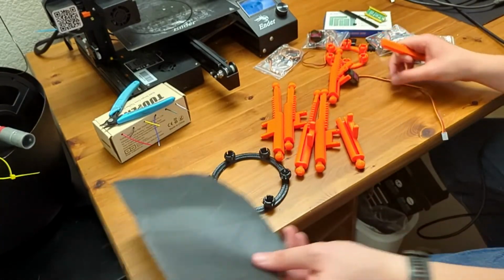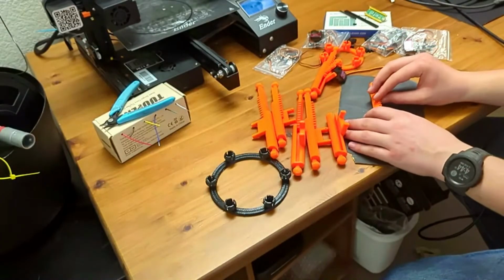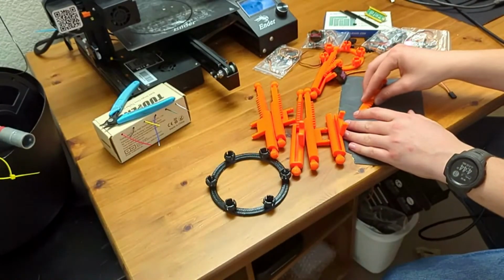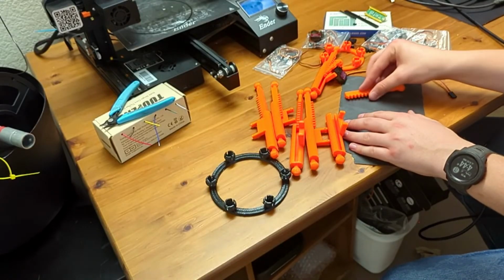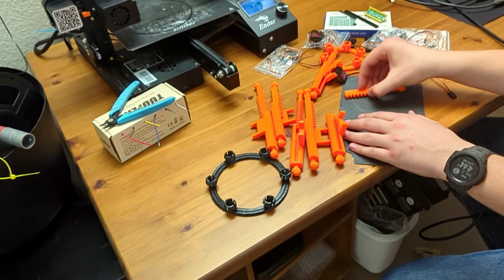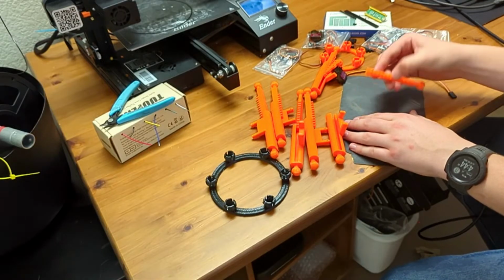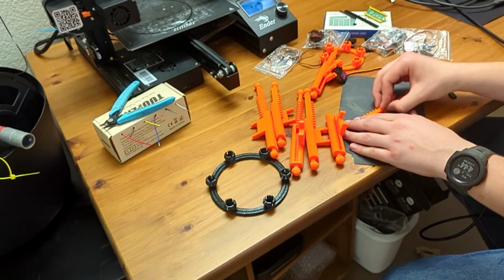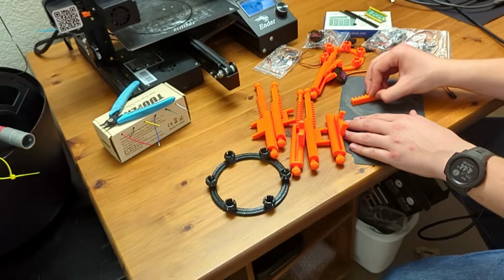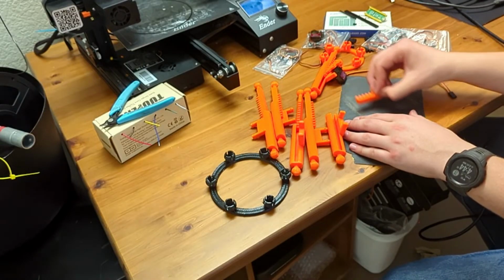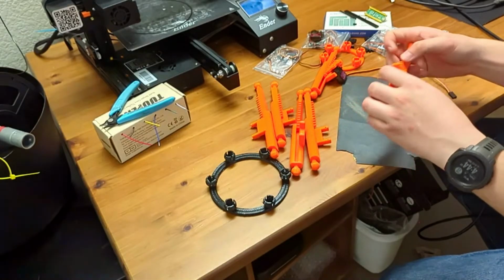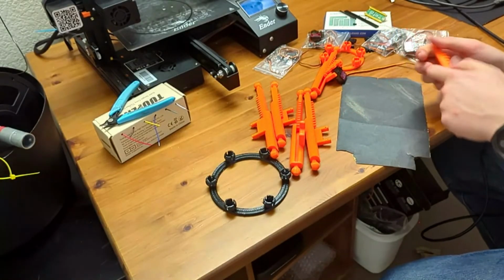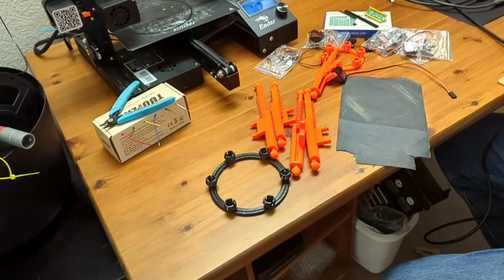So I'm going to start just by sanding these a little bit, just to get them to fit nicely in their holders. And once we have all those sitting nicely in the holders, we can go back and install the servos and the pinion gears. So it's not much sanding. Even that was almost enough right there.